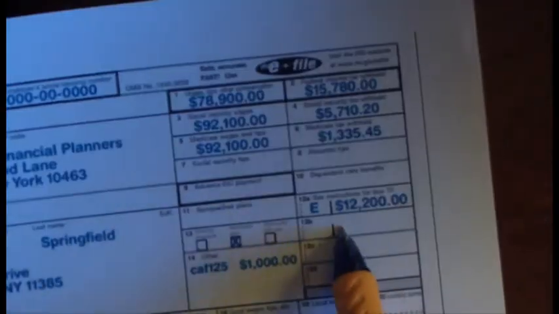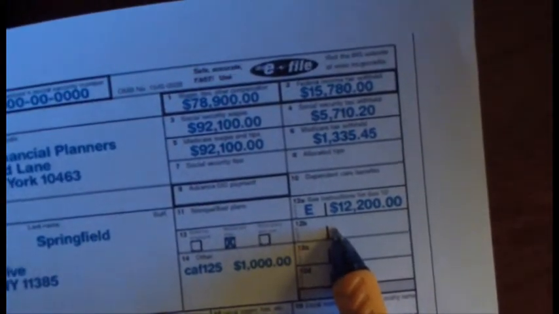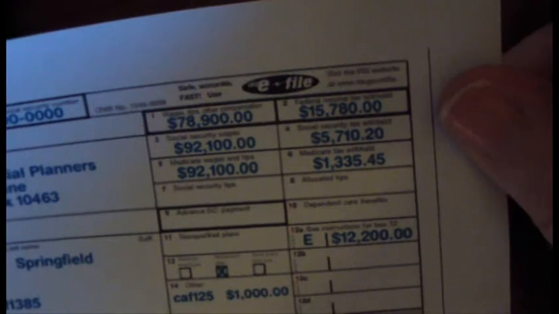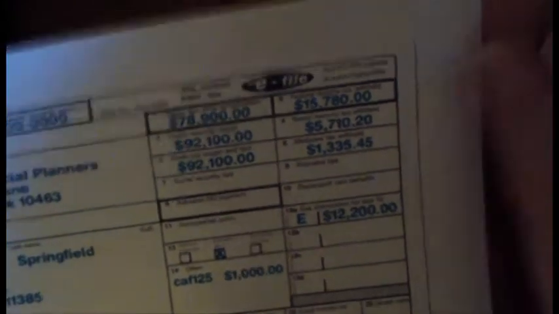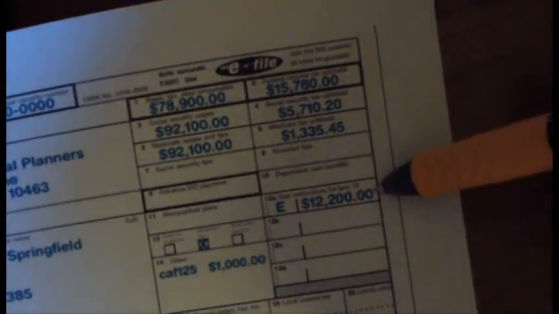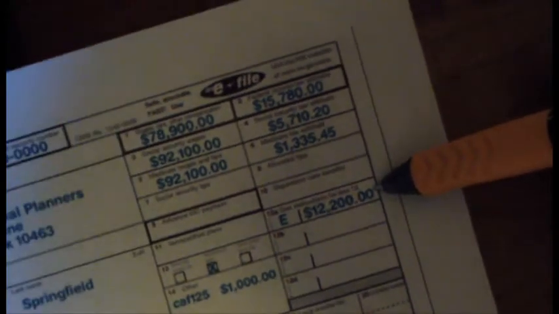And then over here we have her tax-deferred contributions, I'm guessing to perhaps retirement or something.